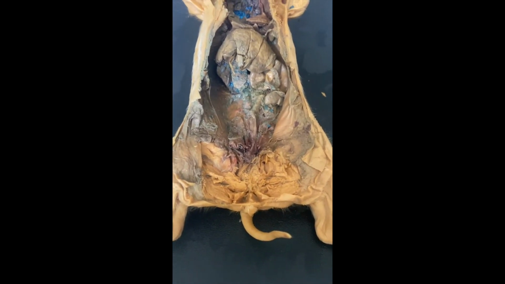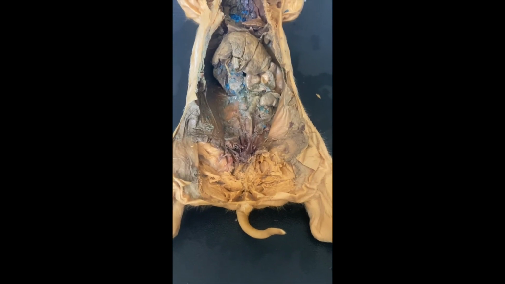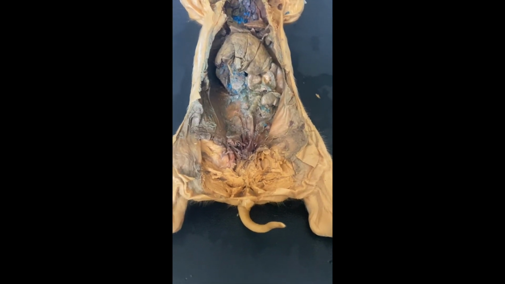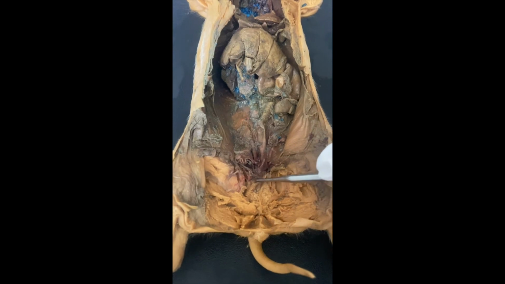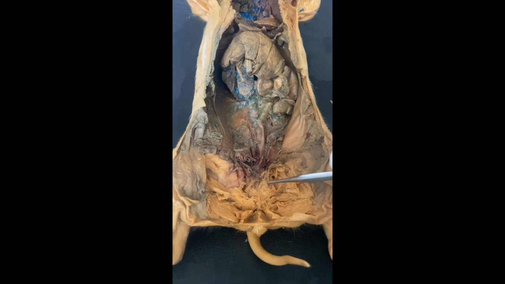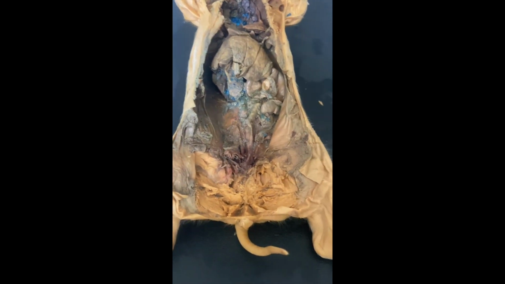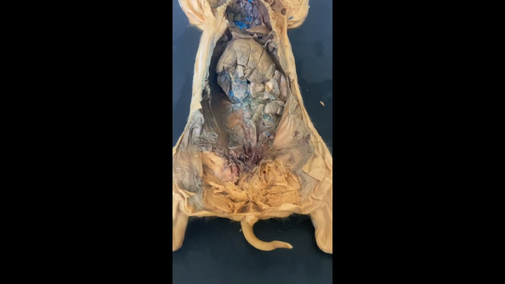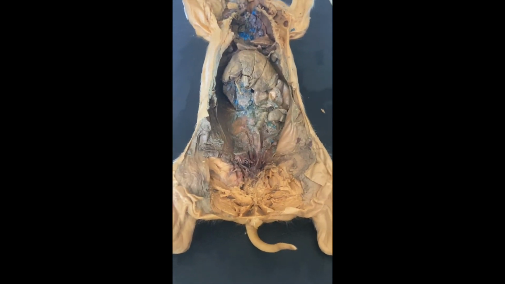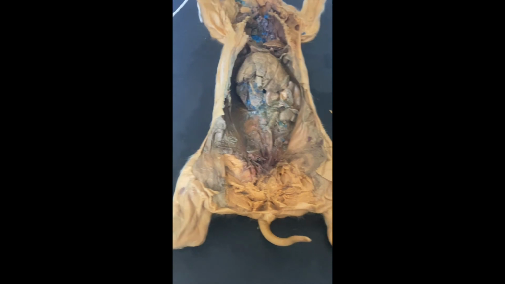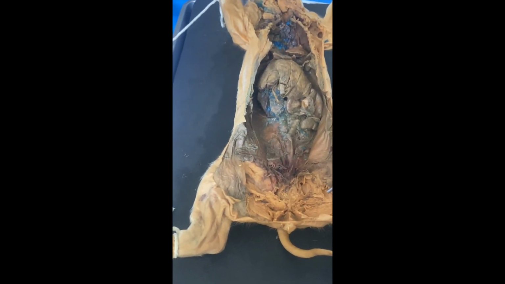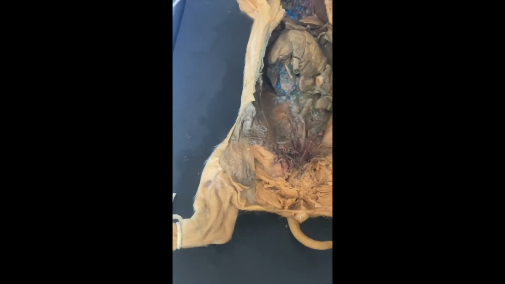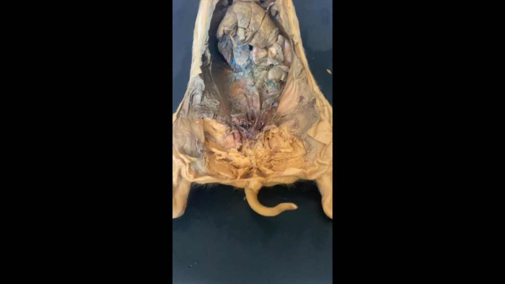So next up is the uterine horn. This is where the uterus and the fallopian tubes meet. Again, I believe I may have destroyed that area during a previous dissection. But again, the uterus and the fallopian tubes do have to meet as the egg travels from the ovary down the fallopian tube into the uterus.